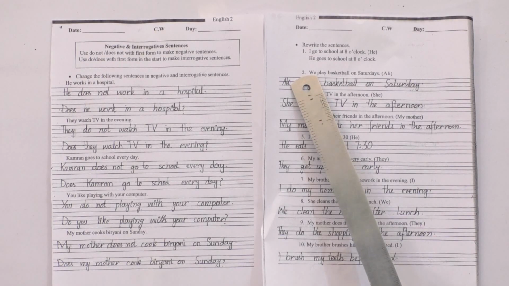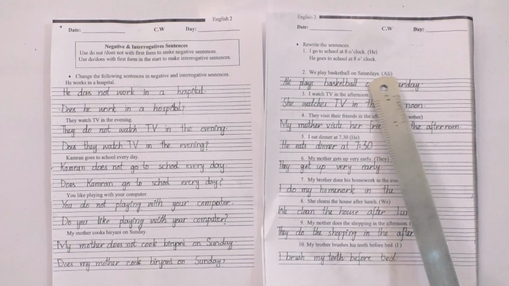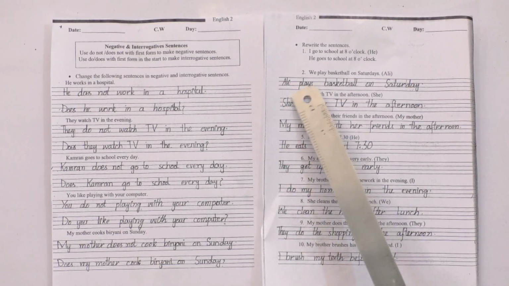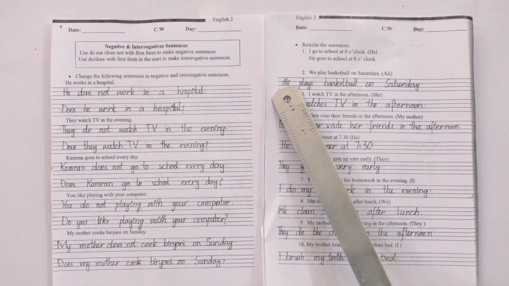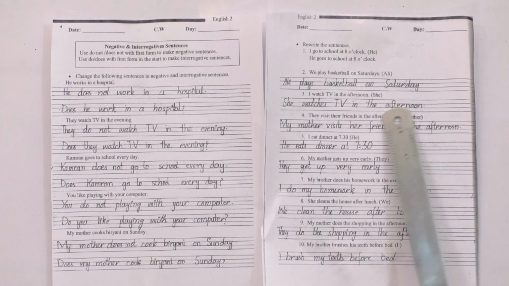Now first sentence. We play basketball on Saturday. Now change it with Ali. Ali plays. We will add s because there is Ali. Ali plays basketball on Saturday.